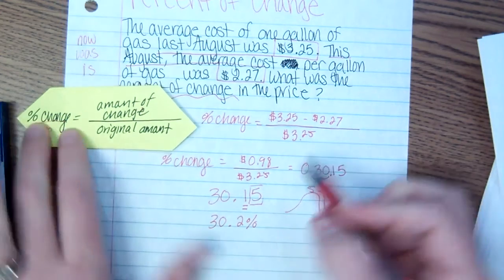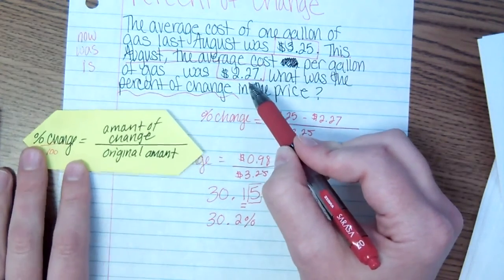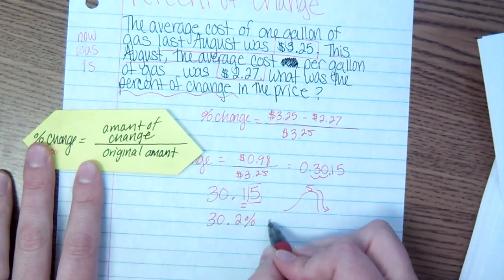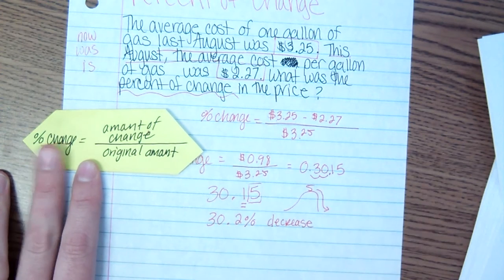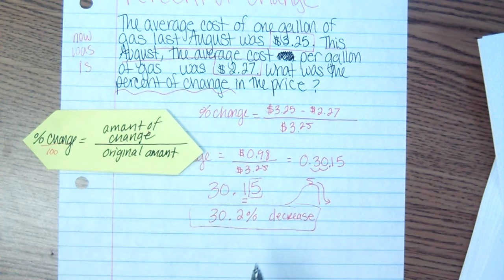Now, was that an increase or was that a decrease? Well, let's go back. It started last August at $3.25, and now it's $2.27, which is cheaper. So the price has actually gone down. Going down is called a decrease. Raising up is called an increase. So it's a 30.2% decrease from last August.